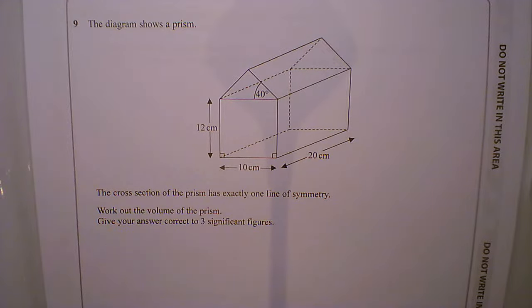Just checking chat. Is this 3D trigonometry? No, this is not 3D. Not yet. This is question 9. All right, if you need more time, have a press pause. When you're ready, you can press play.